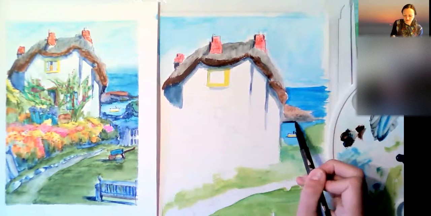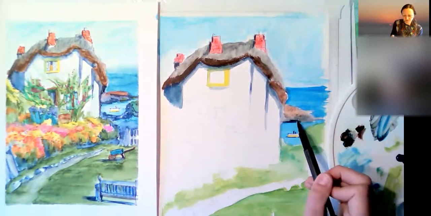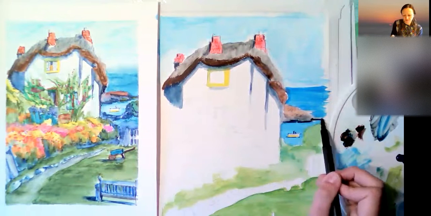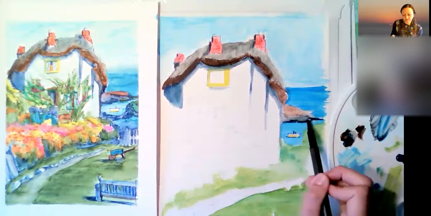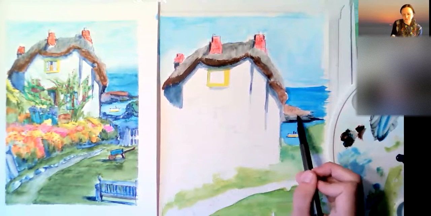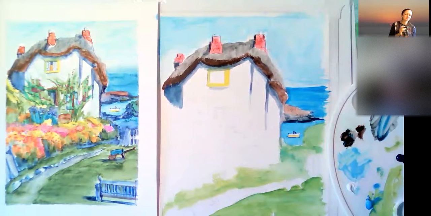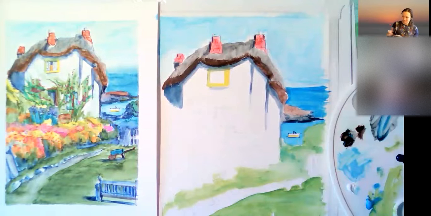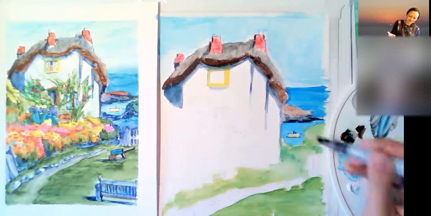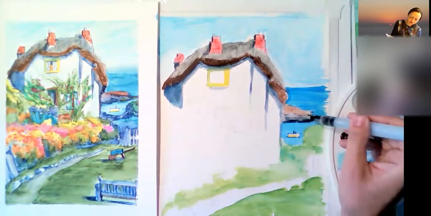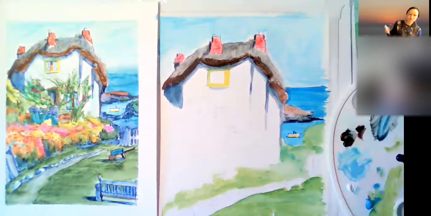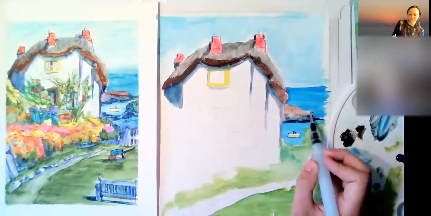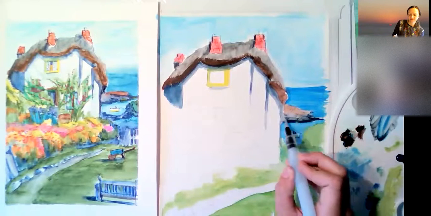Yeah, and then here where the rocks are on the bottom, I do the brush pen just a bit darker. Yes, because the bottom is usually always darker. Yeah, if it gets too dark, add water to lighten up.